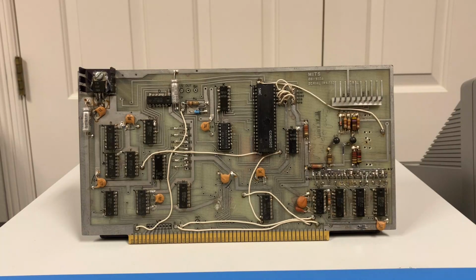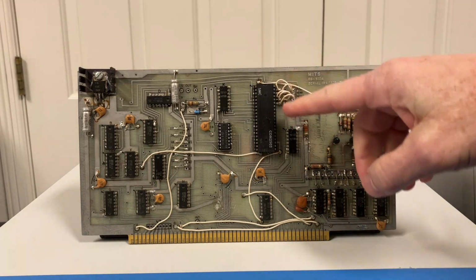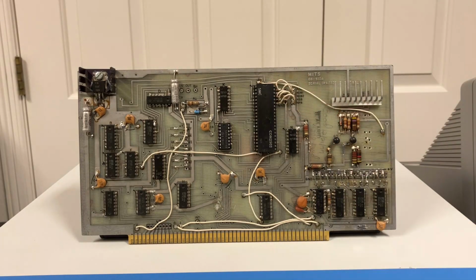The next thing we need to do is set it for 8 bits, no parity, 1 stop bit. That's what these jumpers all here do. These tie these pins on the UART to 1 or 0, 5 volts or ground, to choose those various options. And that'll be common on all these boards that we look at that use this UART.